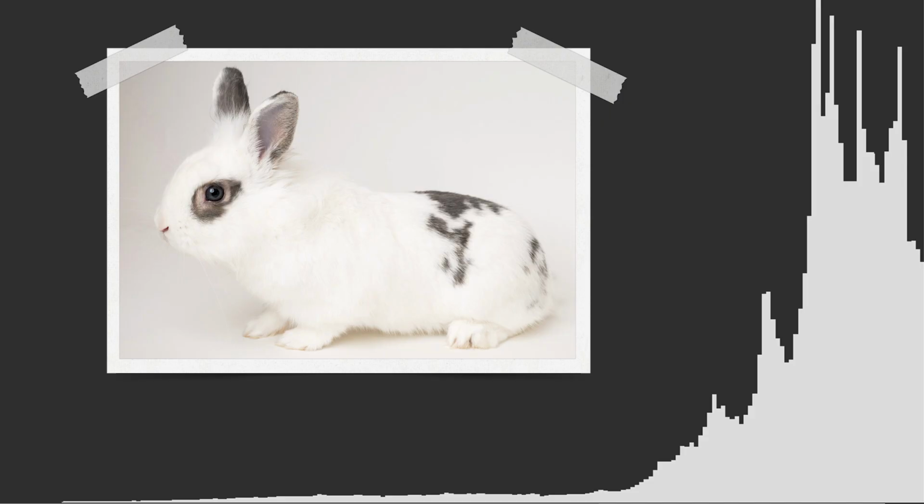Our next image is another family member, and his name is Fuzzy Bunny. This time we have a mostly white bunny on an all-white background. And as you can see, Fuzzy has some light gray spots, and his eyes are almost pure black. So picture in your mind what the histogram should look like. Is this what you had imagined?